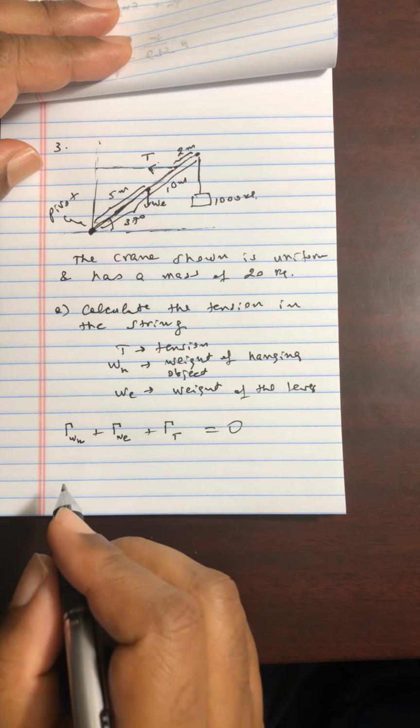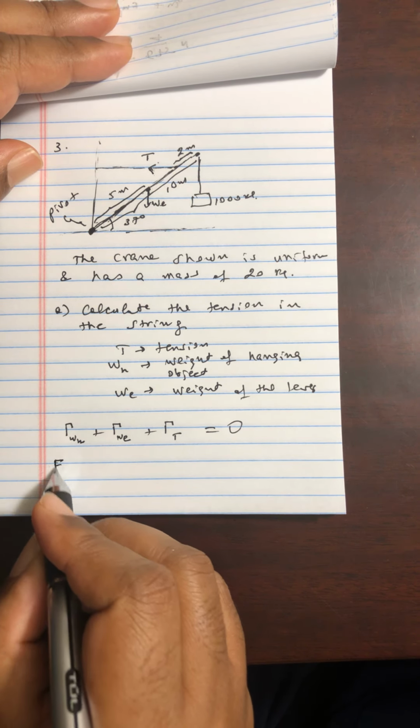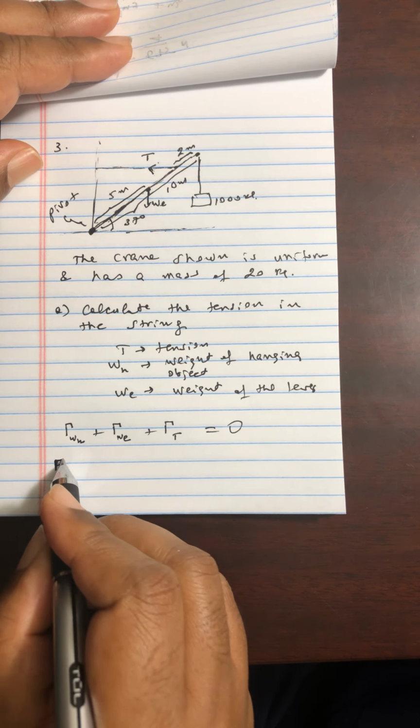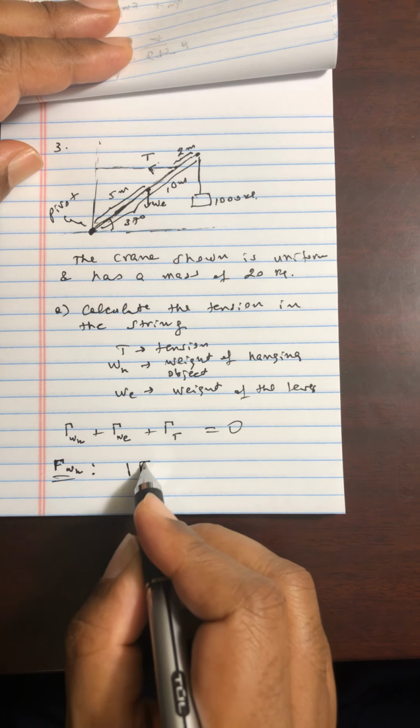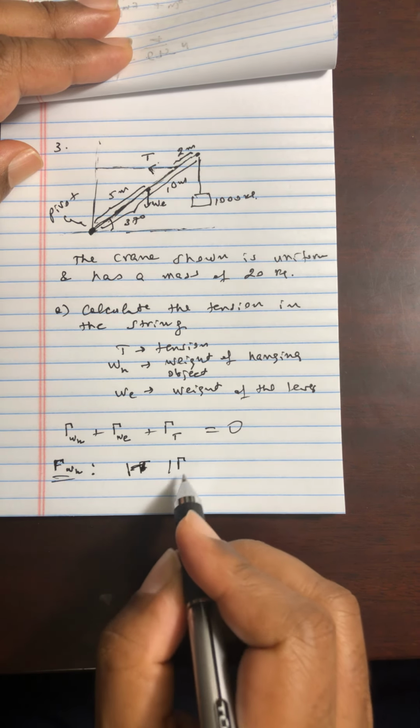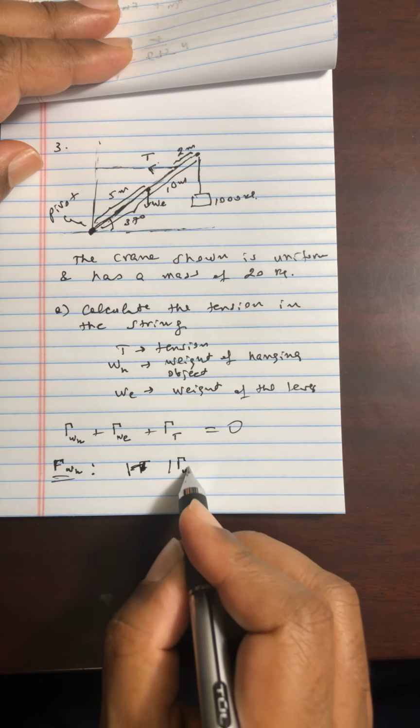Now let's start with the torque due to the weight of the hanging object. Its absolute value is going to be the weight times its distance times the sine of the angle.